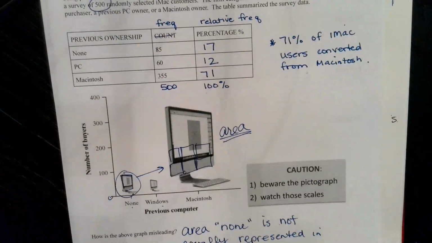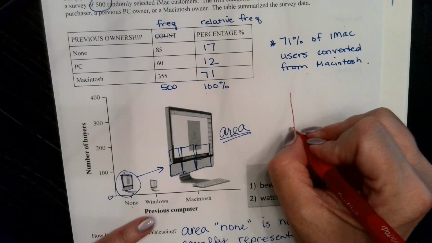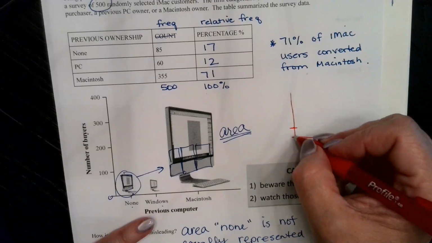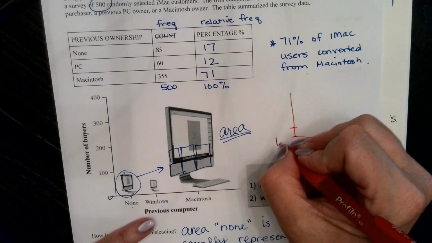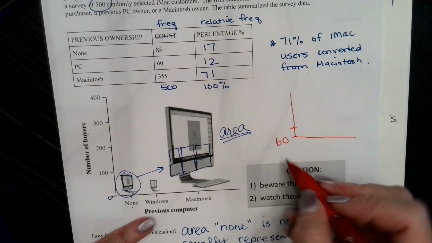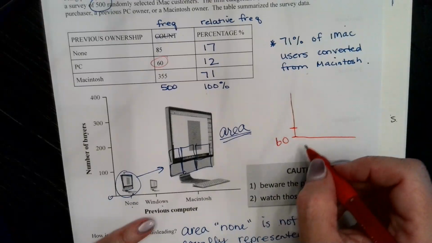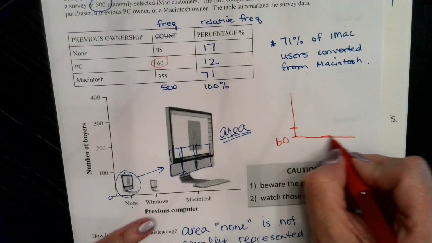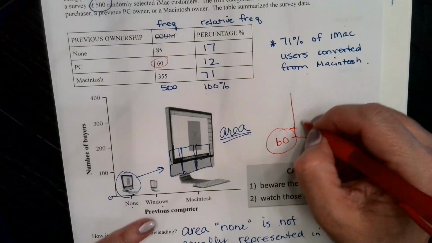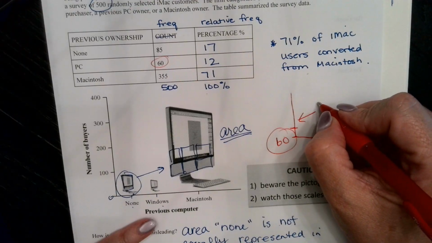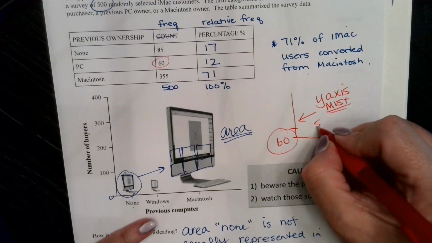The other thing, I don't have a graph here, but the other thing that often happens with a pictograph is that the value right here doesn't start at 0. If this started at, let's just say 60, because that was our lowest value here, then our Windows user right here is not even represented. So it's always important, and we've said this before, that the y-axis of any graph must start at 0.